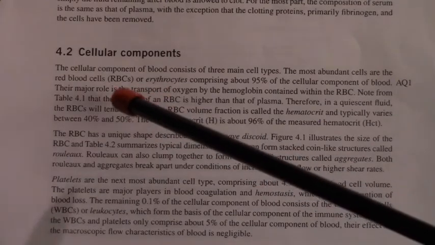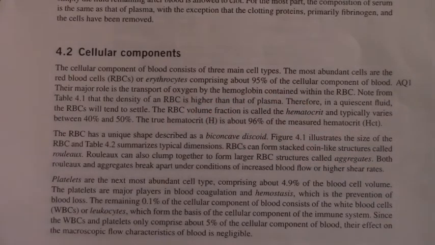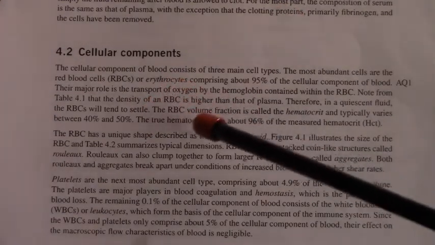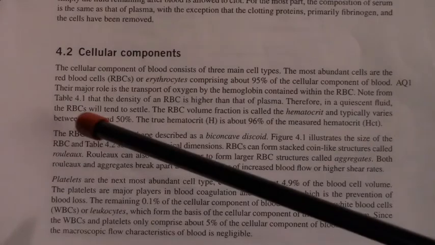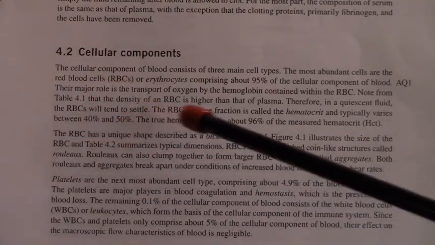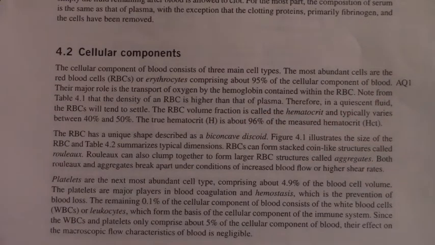And note that the density from table 4.1, the density of a red blood cell, is higher than that of plasma. So they will tend to settle out. If the blood's not moving, the red blood cells are going to sink down. And the red blood cell volume fraction is called the hematocrit of the blood, and typically varies between about 40 and 50%. The true hematocrit is about 96% of the measured hematocrit. So it's just a matter of how well you spin the sample down and how well those RBCs can pack themselves when you're making the measurement of the hematocrit.